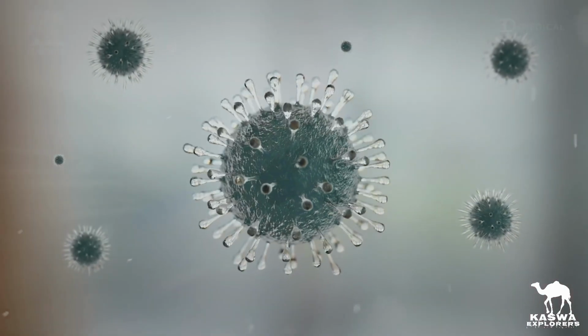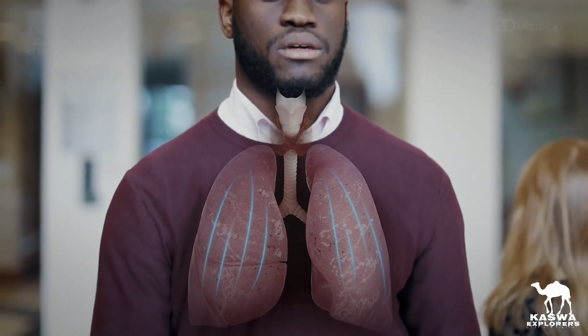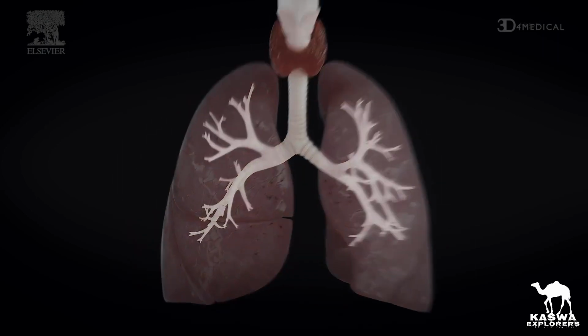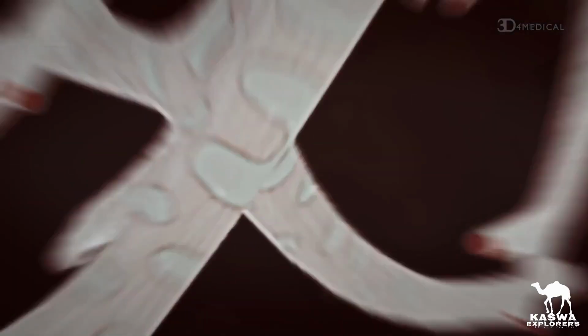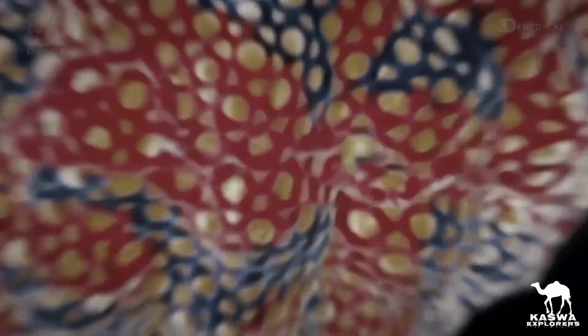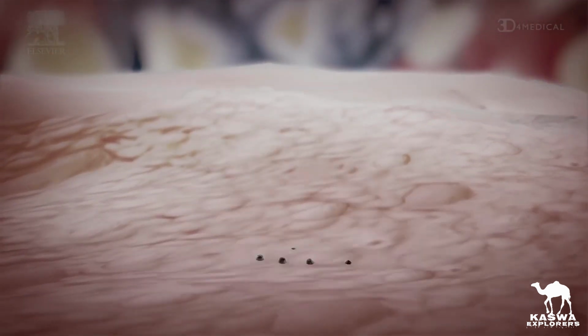These droplets carry the virus into the air and can enter through the nose, mouth, throat, and lungs of a person who is within 6 feet or 2 meters. The virus infects the lungs, causing the lungs to become inflamed. The alveolar sacs have to be healthy for the body to breathe in oxygen and breathe out carbon dioxide. Infection of the virus causes damage to the cells of the lungs and triggers an inflammatory reaction.